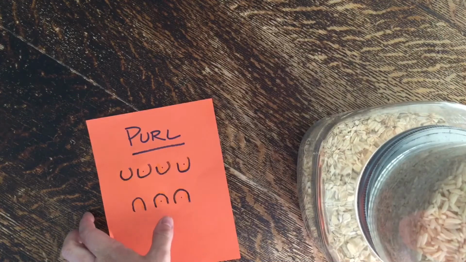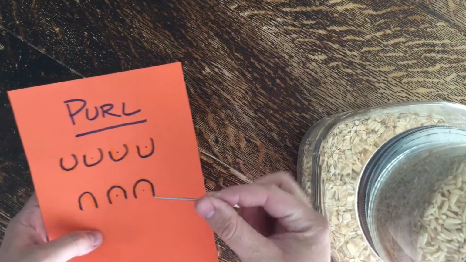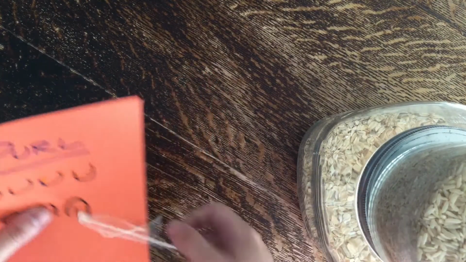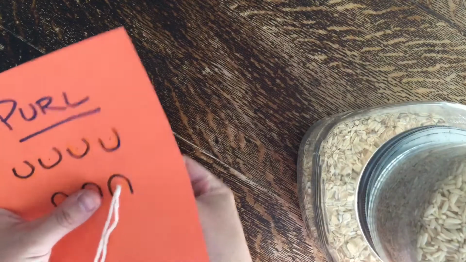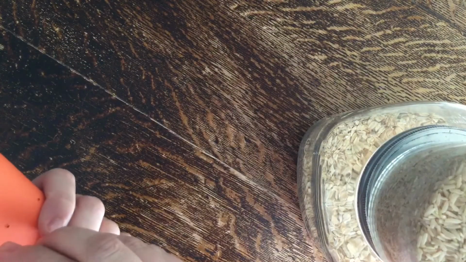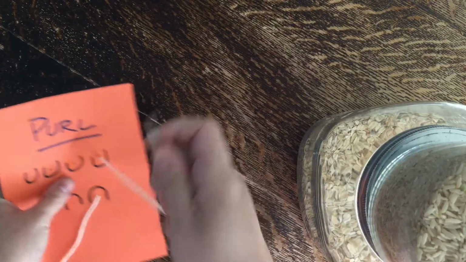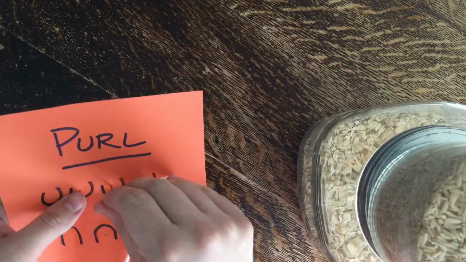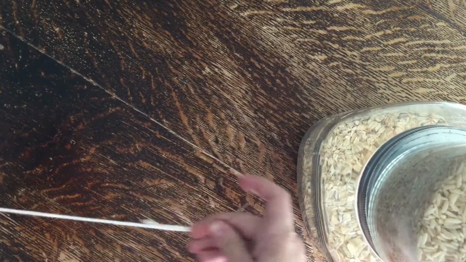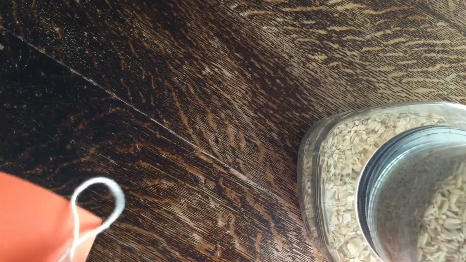For the purl stitch, you're going to want to start going down. I pre-punched my holes this time. A little bit easier. All right, down, up, down, and up.